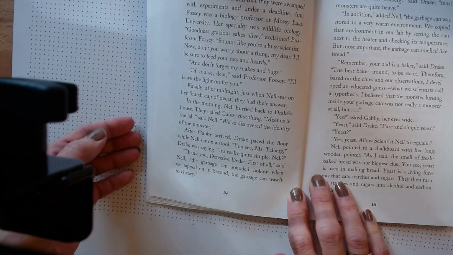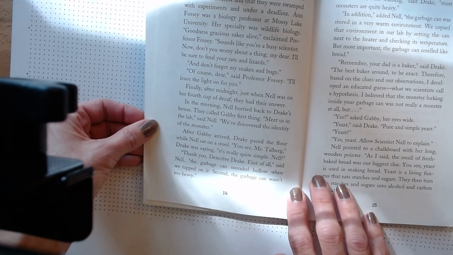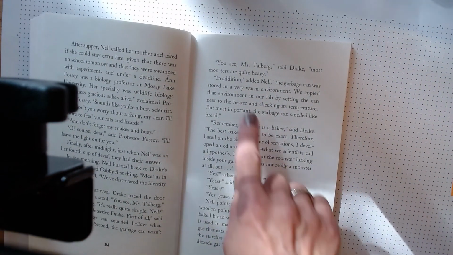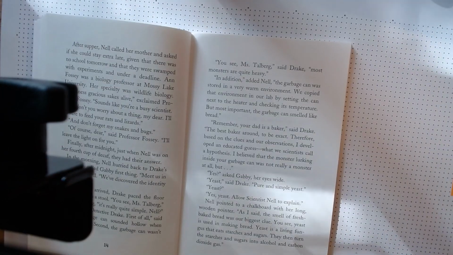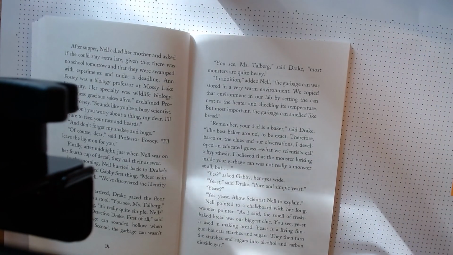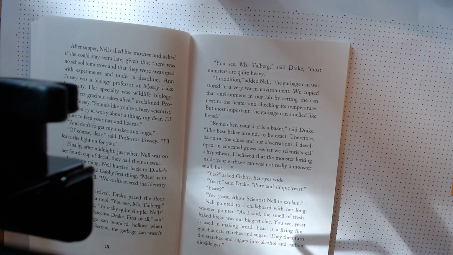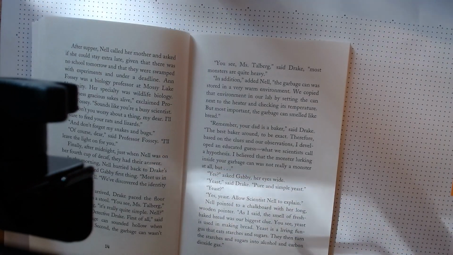"First of all," said Nell, "the garbage can sounded hollow when we tapped on it. Second, the garbage can wasn't too heavy." "You see, Ms. Talberg," said Drake, "most monsters are quite heavy." "In addition," added Nell, "the garbage can was stored in a very warm environment." So they're thinking, it's not very heavy, it's not full, and it was by something that was really warm.